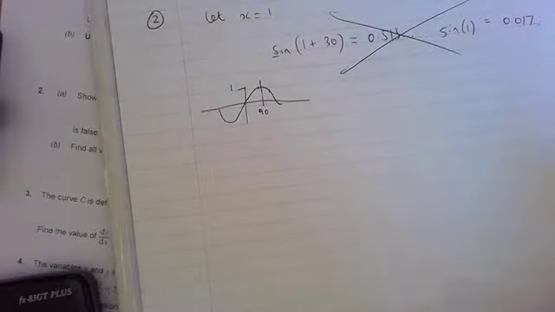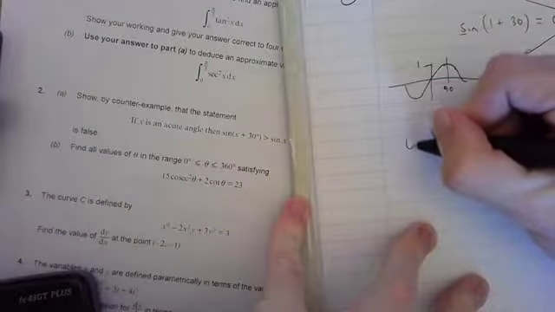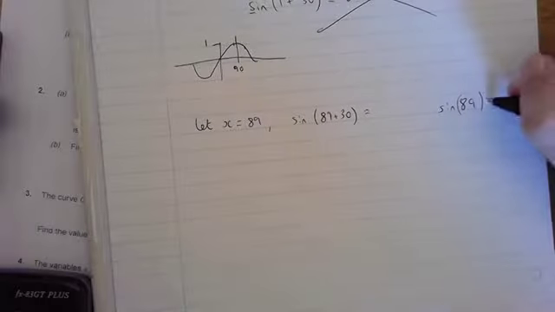So that's the best way to do it, or at least that's the best way I think to do it. I think if you use any value down to 75, going up towards 89, it'll work. But I'm going to use 89. So let x equal 89. Then I'm going to get sine 89 plus 30, I'll work out what that is, and then I'll do sine of 89 by here, try and let you see what I'm doing.